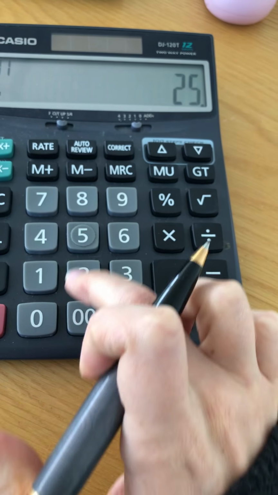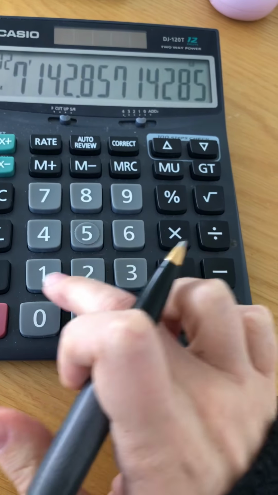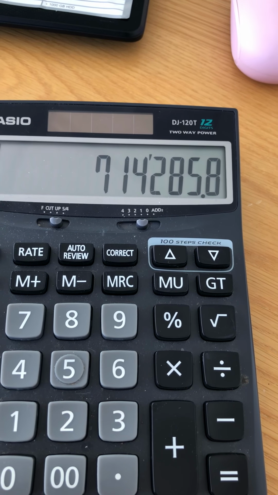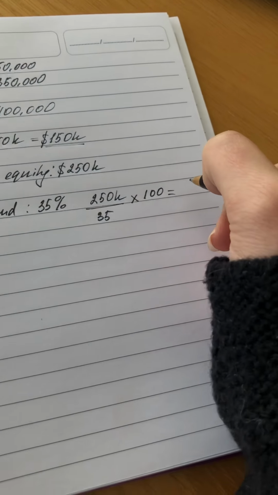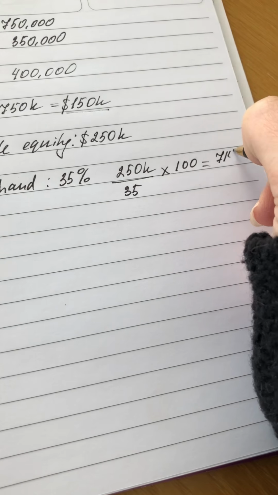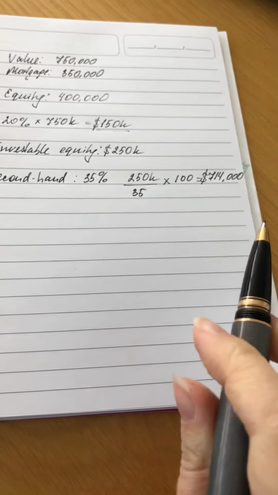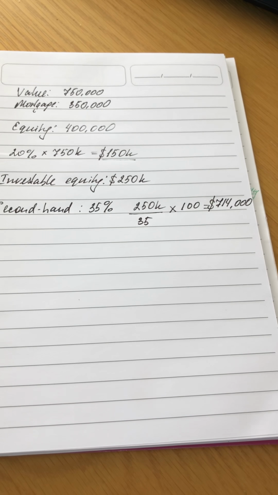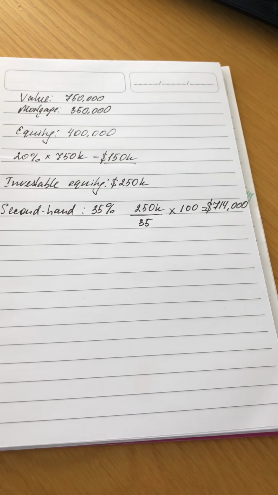So 250,000 divided by 35 multiplied by 100, and we get $714,000. So I'm going to round it if that's okay. Okay, so that's your total budget. So you can purchase any second-hand property in the country up to a value of $714,000.